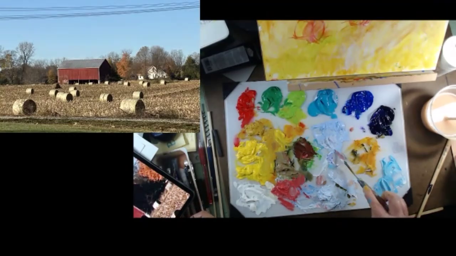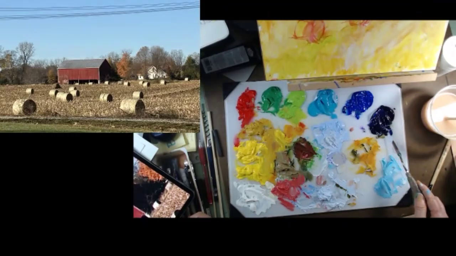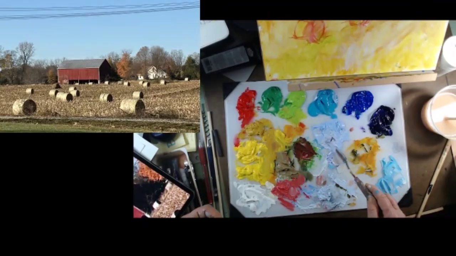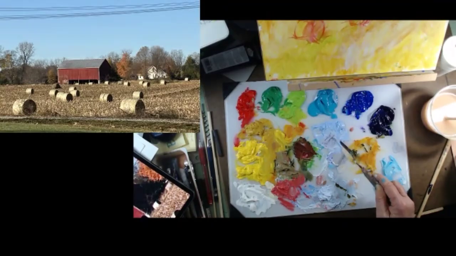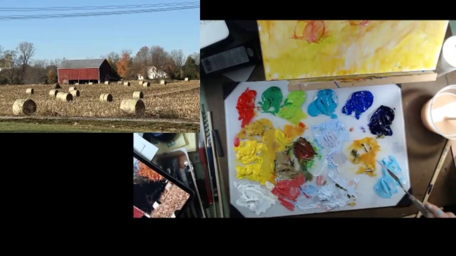I'm supposed to go back in later. But this is too light. I need to darken it. So I'll add a little bit more purple. And honestly, I think I added just a little bit of this yellow ochre, this purple and yellow that I mixed up over here, to kill the color just a little bit more.